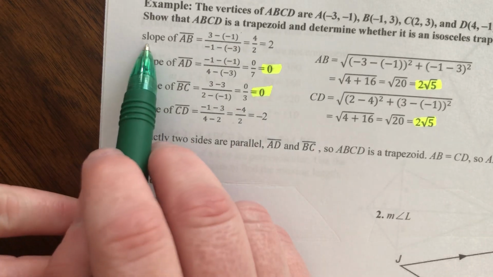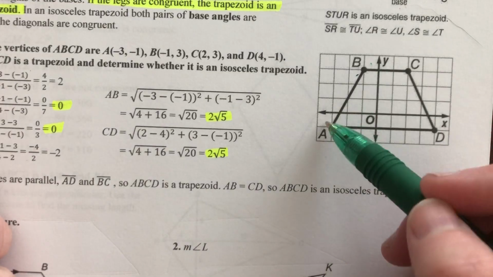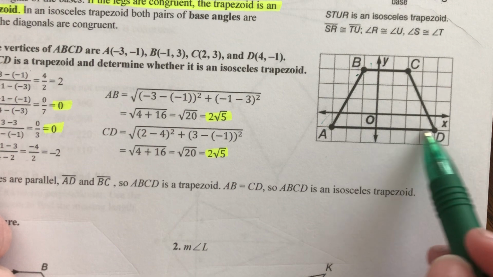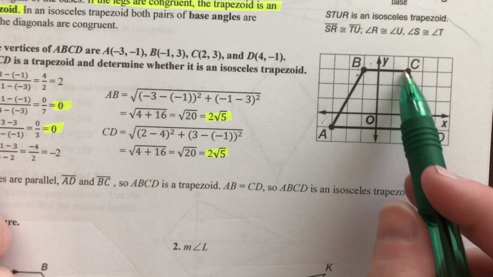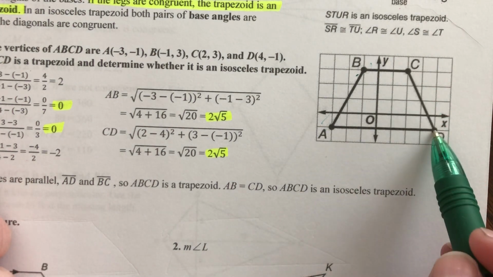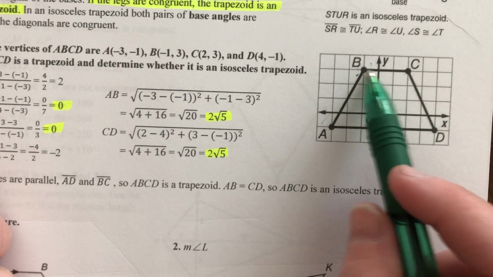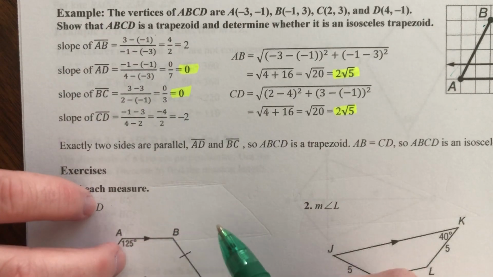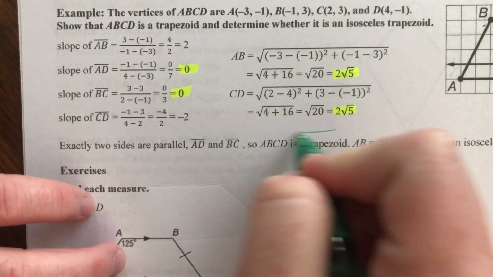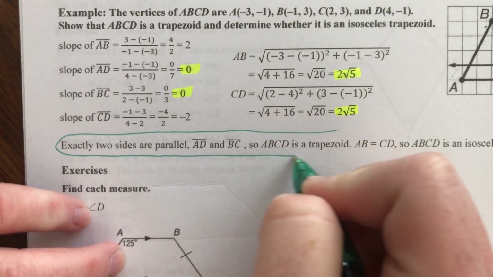So here, the slope of this side is 2. The slope of this side is 0. The slope of this side is -2. And the slope of this side is 0. So since the top and the bottom have the same slope, they are parallel. So this is a trapezoid, because of this top piece right here.